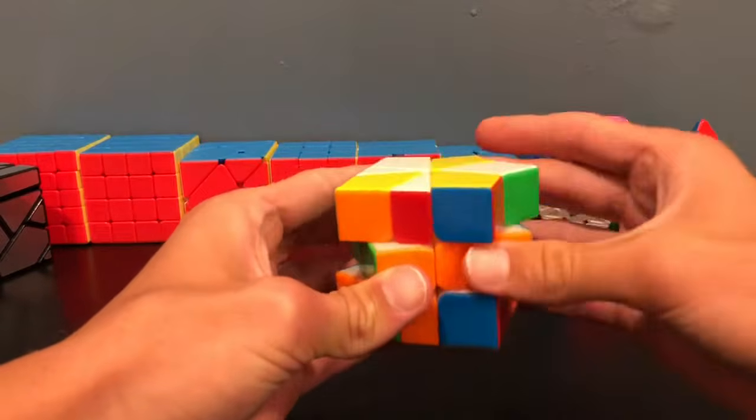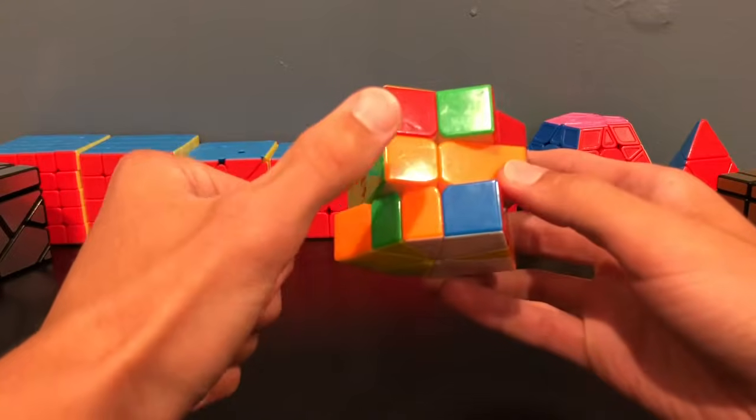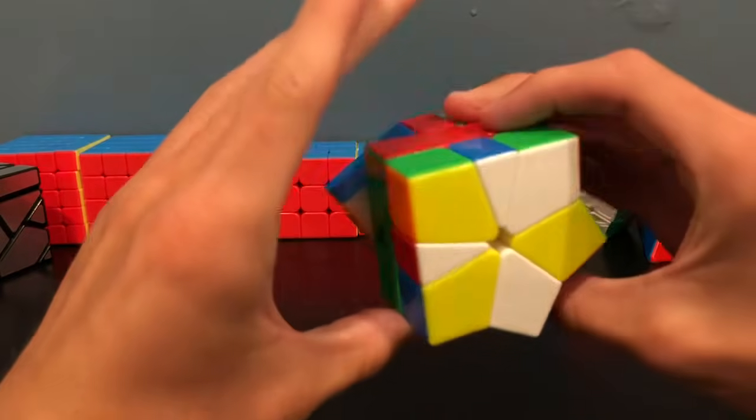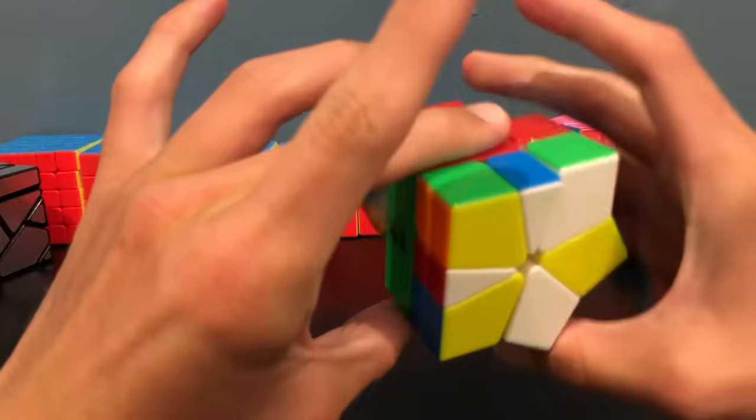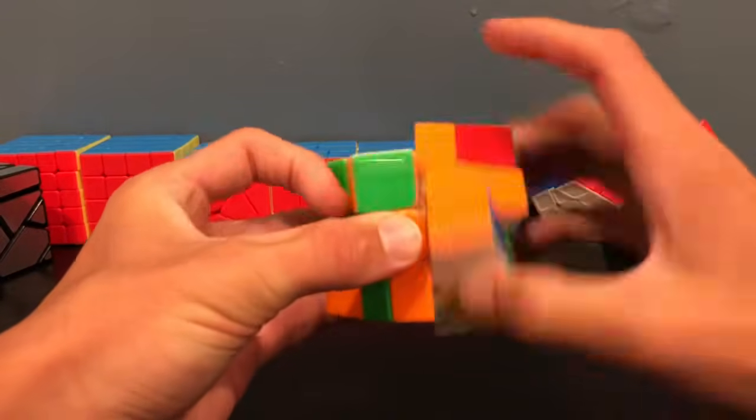we do algorithms. We'll never have to do cube turns or anything. We'll just always have our thumb on this small piece, our other finger on this back piece, and then we'll just flip this while we turn layers.